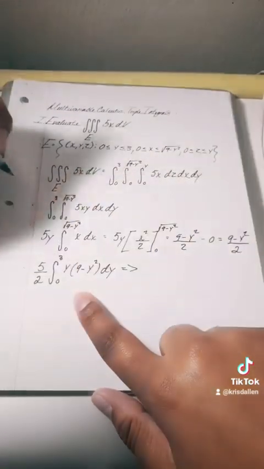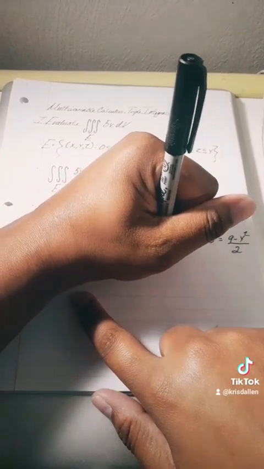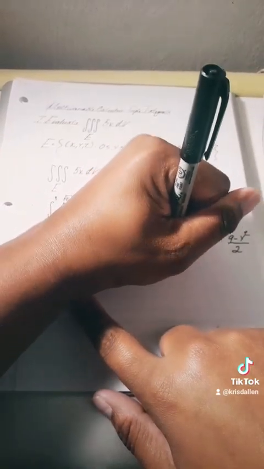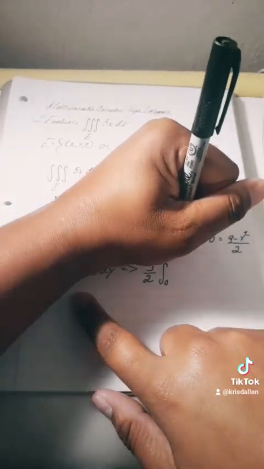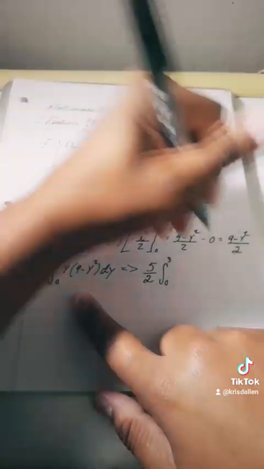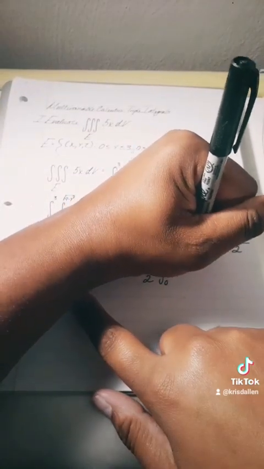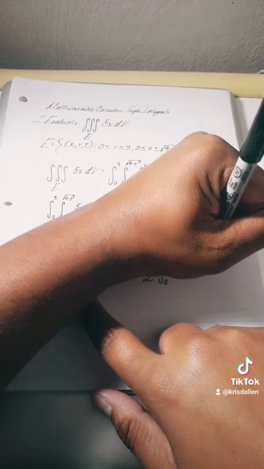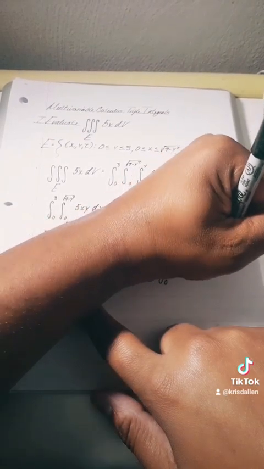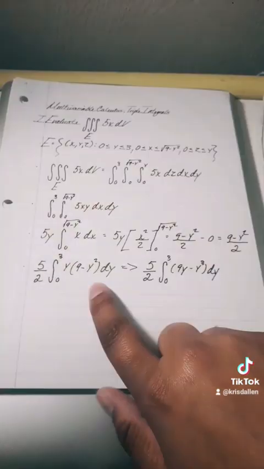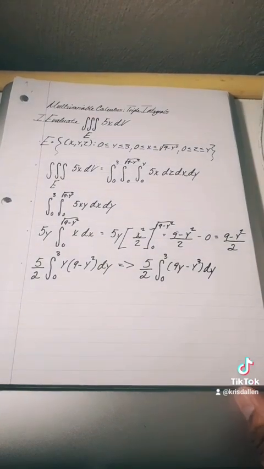I can simplify by distributing in the y. So then I'll have 5 over 2, from 0 to 3, and if I distribute in the y, it looks like I'll get a 9y minus y cubed. And again, it's going to be with respect to y now.